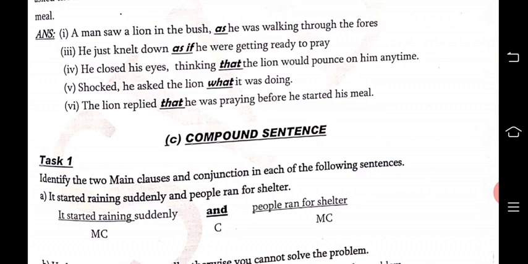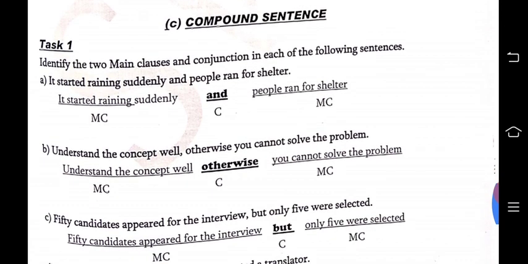Okay, then last, the lion replied that he was praying before he started his meal. So "that" is a subordinate conjunction. He, subject, was praying before he started his meal, is the sequence. Got it? And then let's come to the compound sentences.